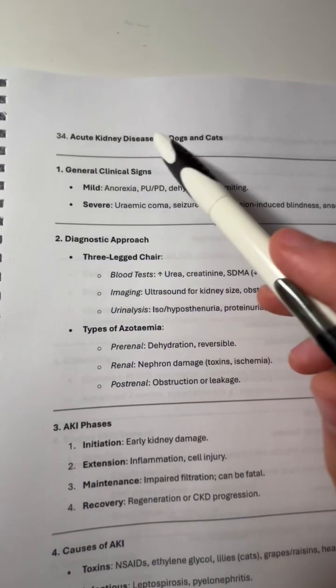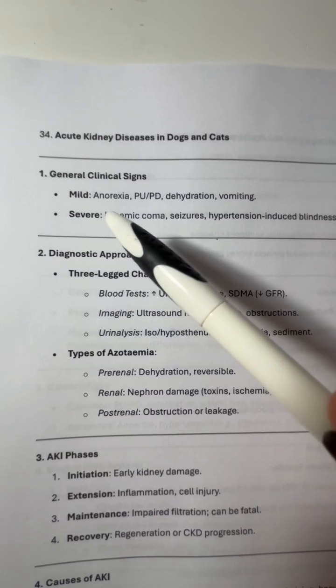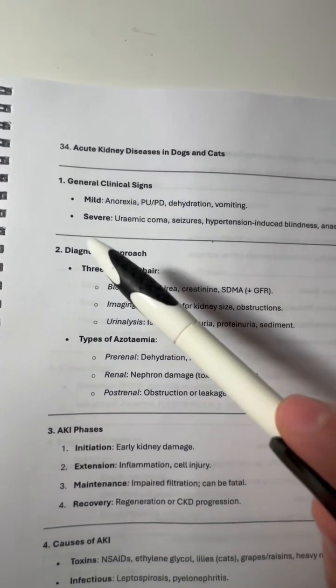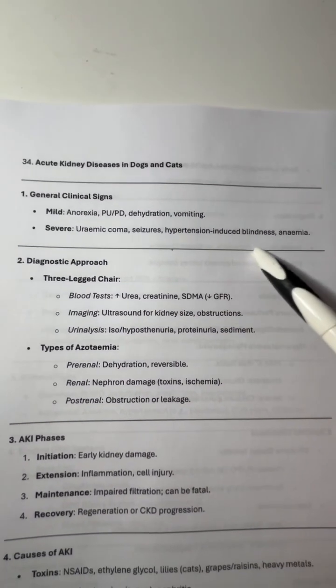Acute kidney diseases in dogs and cats. For the general signs, in mild cases we can see anorexia, polyuria, polydipsia, dehydration and vomiting. In severe cases we can see uremic coma, seizures, and hypertension-induced blindness and anemia.